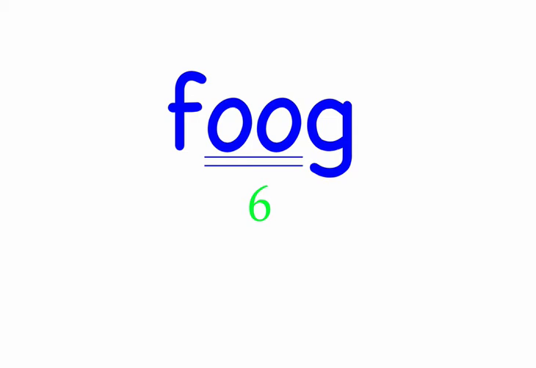Now, how do you say this word? Fug. If you had OO underlined once, the OO would represent its sound oo, and the word would be pronounced foog. But because OO is double underlined, you use the second sound for OO as a team, which is fug. All right, let's advance the screen.